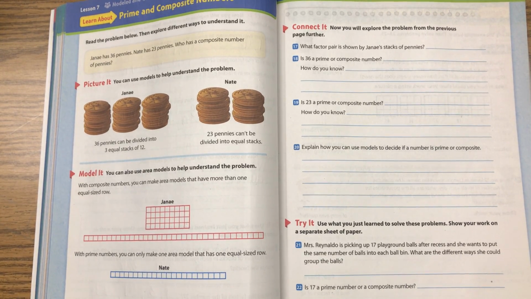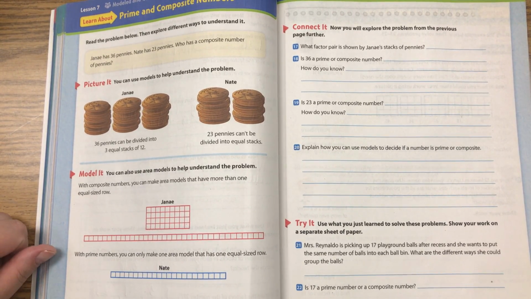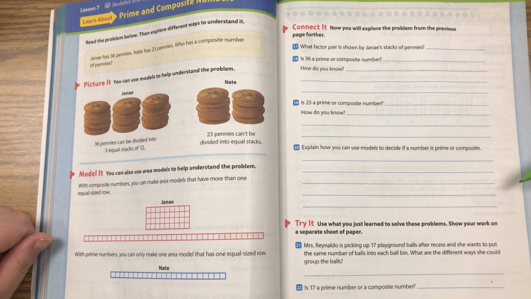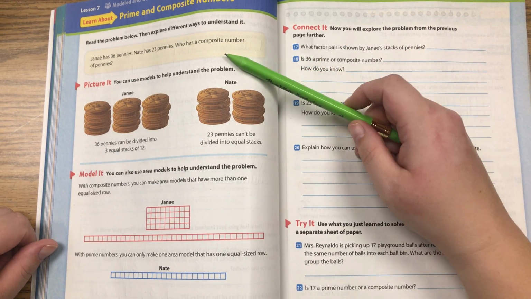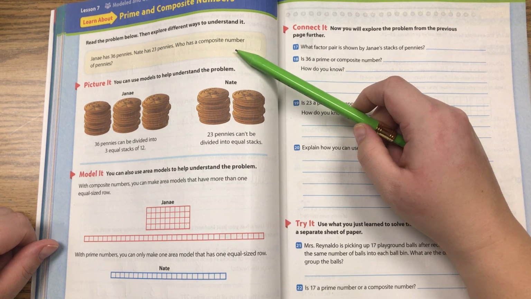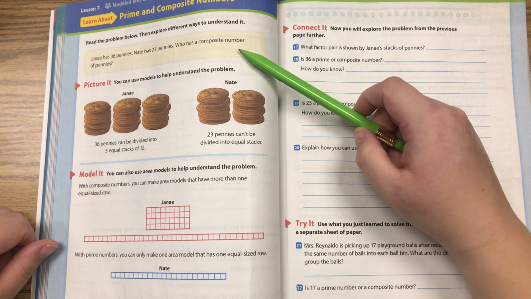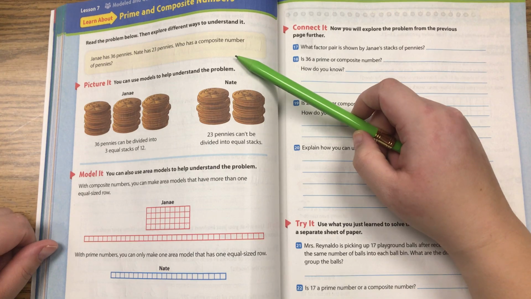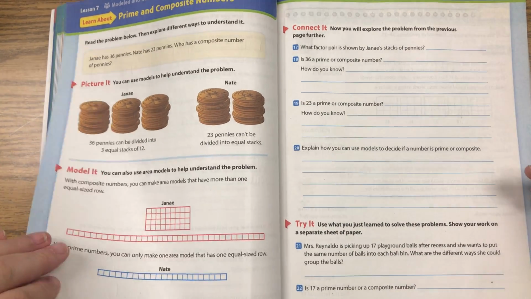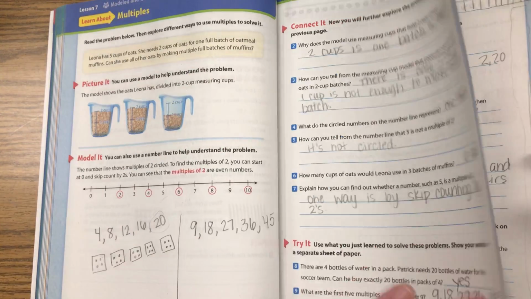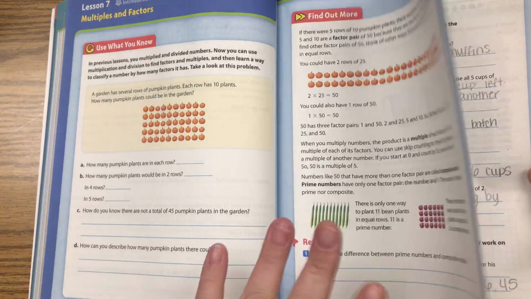All right, today we are going to be doing pages 68 and 69 in our instruction books. Our very first problem says Janae has 36 pennies. Nate has 23 pennies. Who has a composite number of pennies? If we look back in our chapter, we talked about composite on Monday.